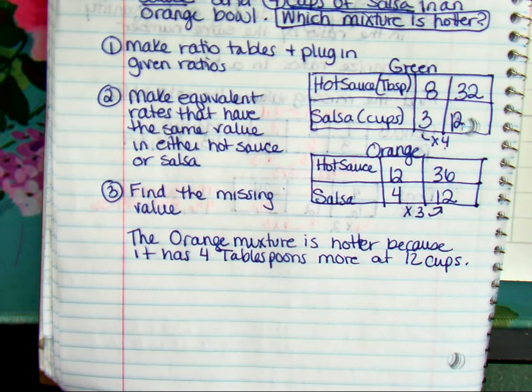So I love doing ratios and rates. I think they're a lot of fun and they're super applicable to the real world. I mean, I don't know about you, but I want to know which hot sauce is hotter.